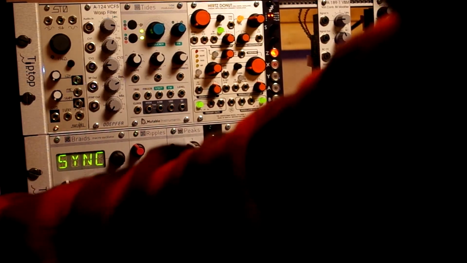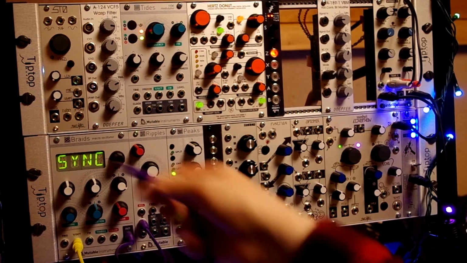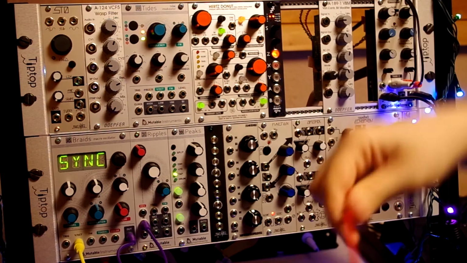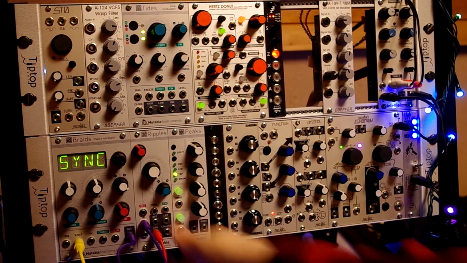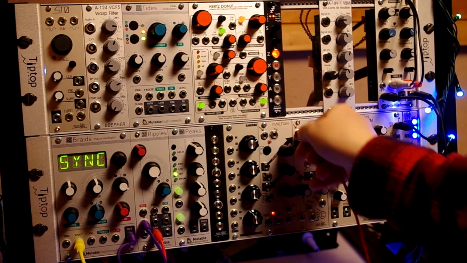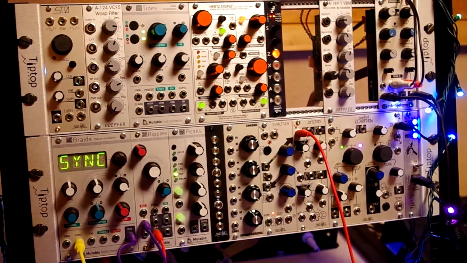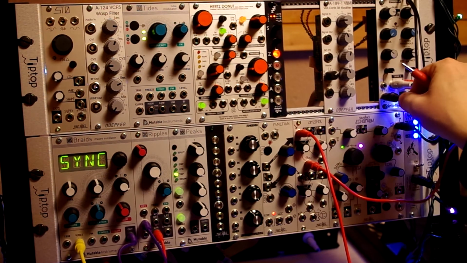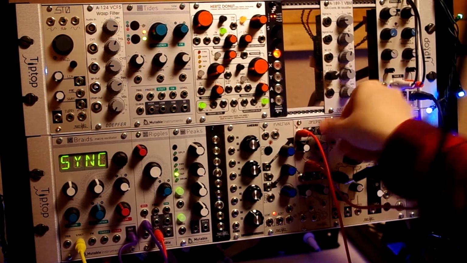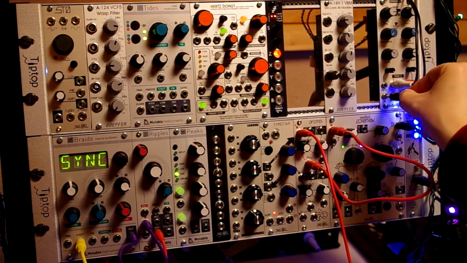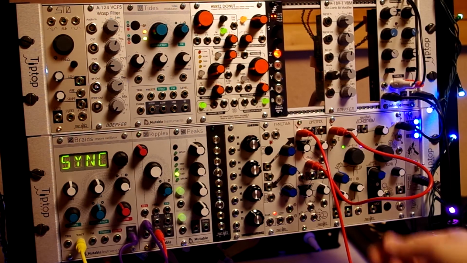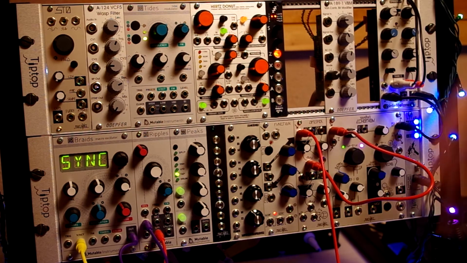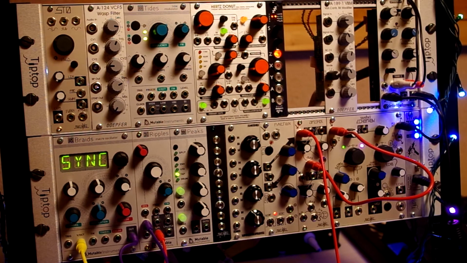Open the filter all the way up. And then take the audio out of Ripples and run that into the Optimix. Then you're going to take the Optimix audio output and run that into the Echophone, and then the Echophone output into the spring reverb, which goes into the Analog Four. Close the Optimix.